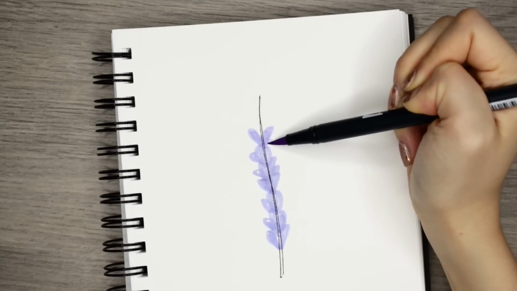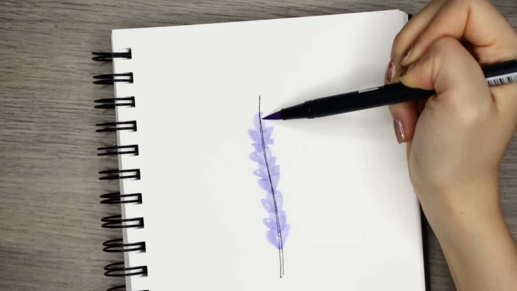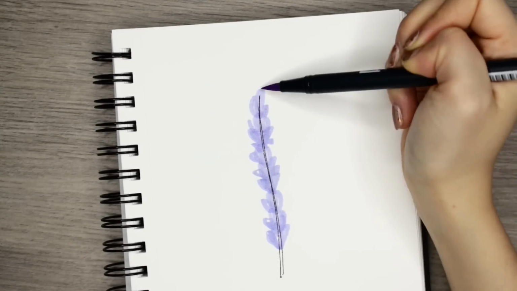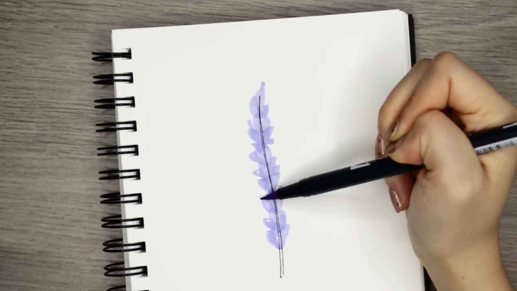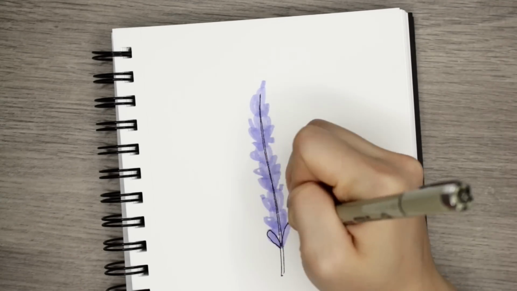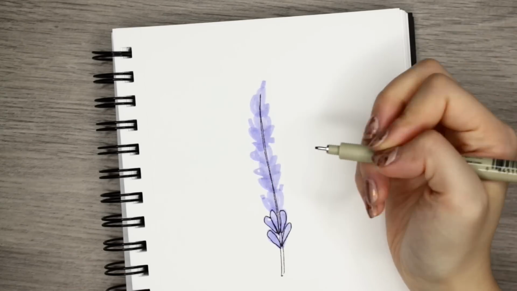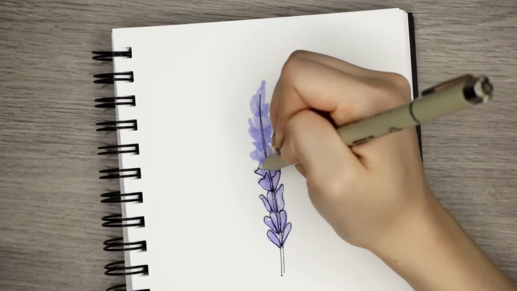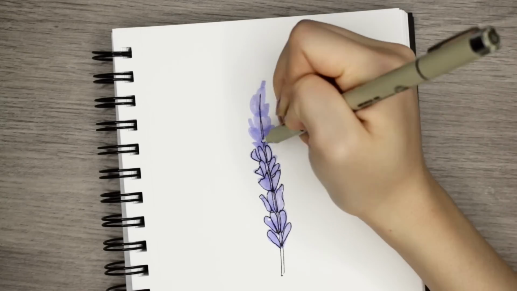And I'm not doing this in any sort of pattern or formula. I kind of just imagine what the petals I want to look like are, and then I fill those in with the color. And then later I'm going to go in over top with the fine liner. And doing the colored marker beforehand also helps to keep the flowers looking more natural and organic because there's no way that any of them are going to end up looking the same.